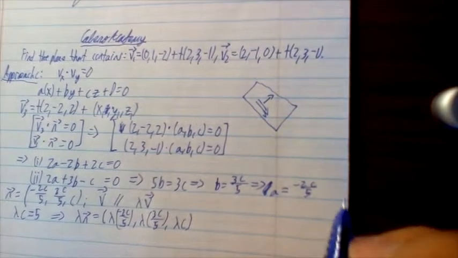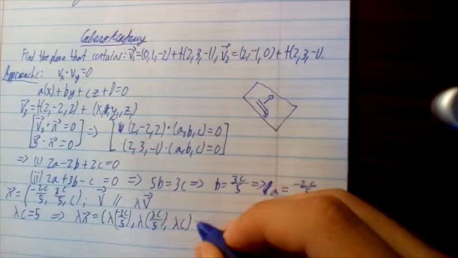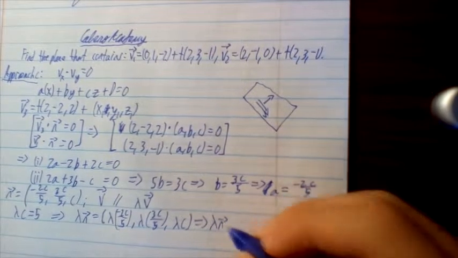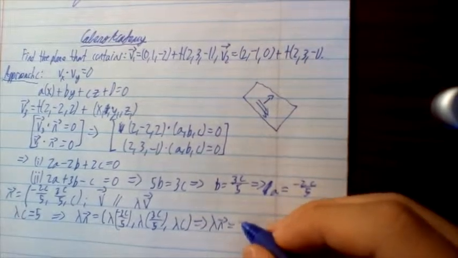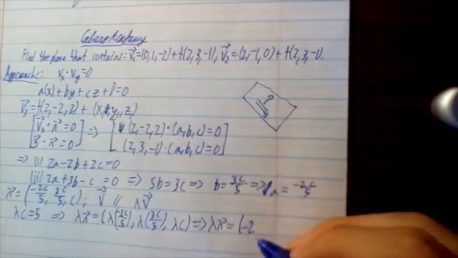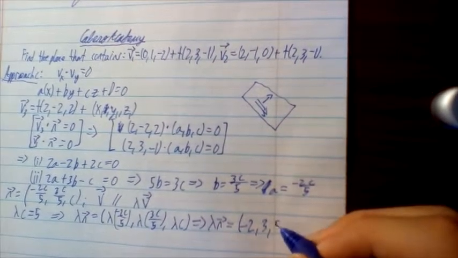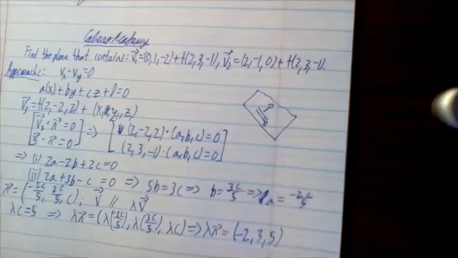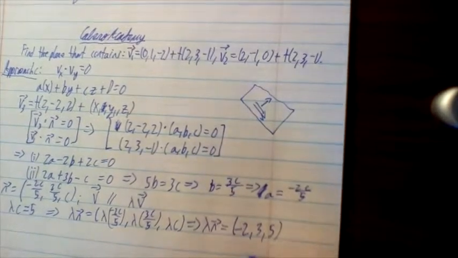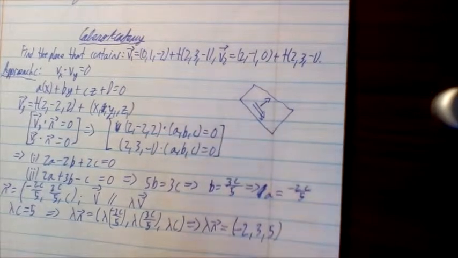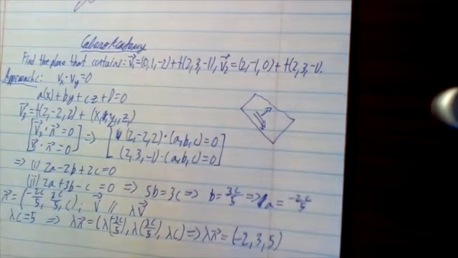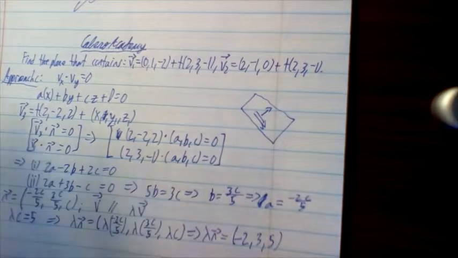However, lambda is just equal to 5 on c, and what this will lead to is the normal vector multiplied by lambda being equal to minus 2, 3, and 5. That is the slope of our normal vector, if you want to think of it that way. These are going to be the components A, B, and C, which will satisfy the equation we have over here. That's all it is. Very simple and very beautiful also.